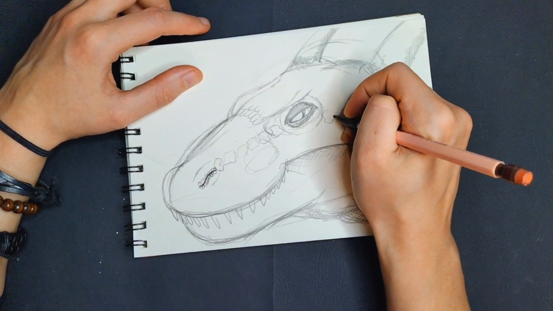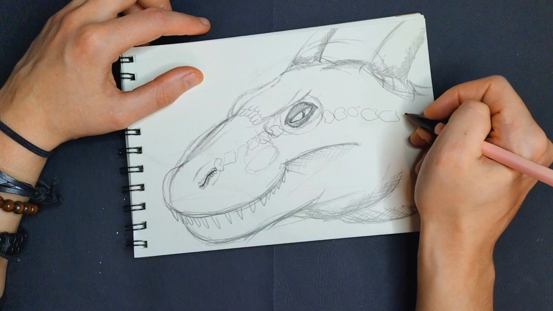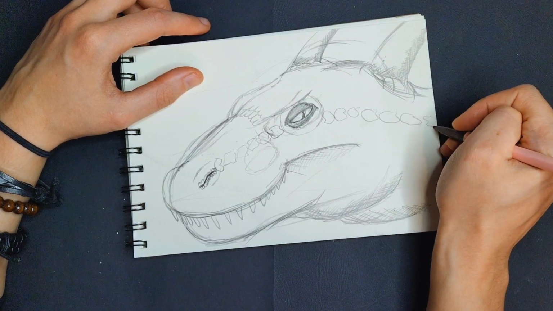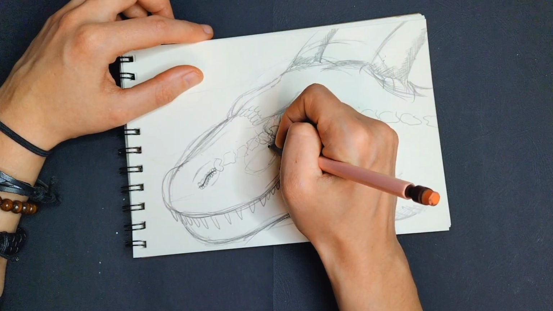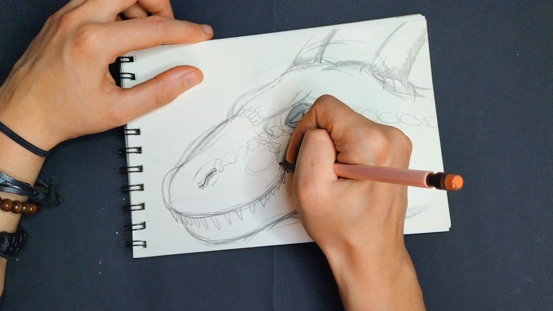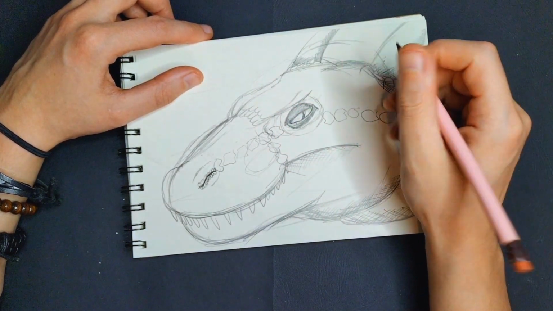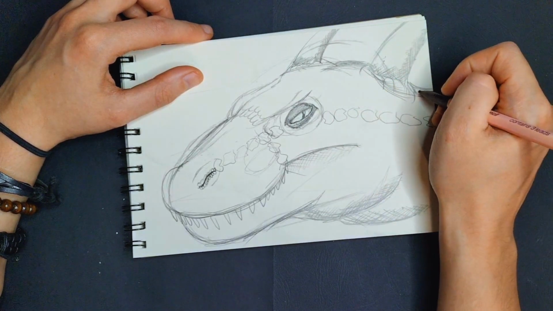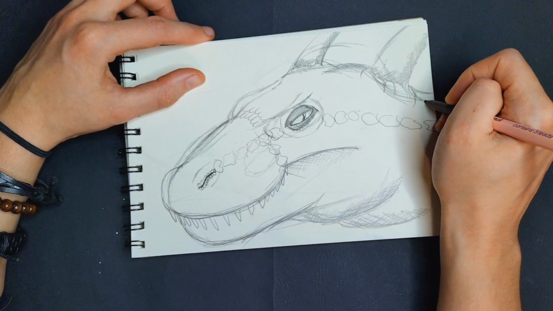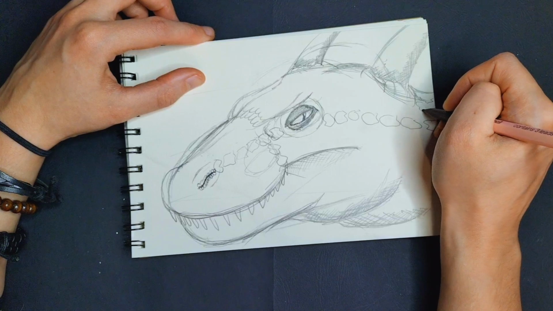If you do larger ones, just like in a stripe, I guess, just to define the various shapes to the skull and things. And then obviously on his body he would have larger scales.